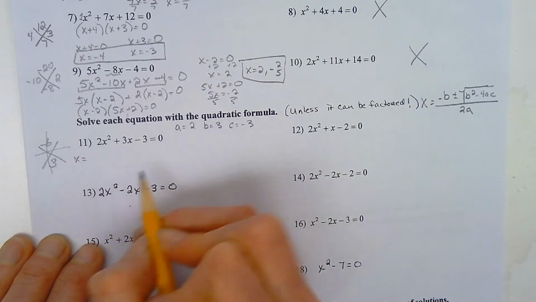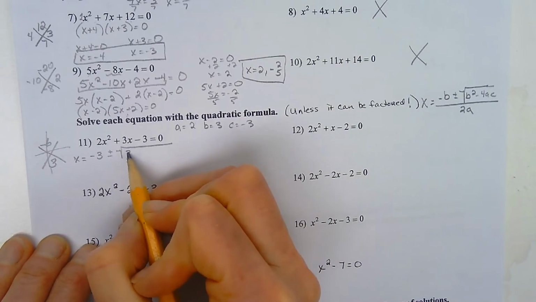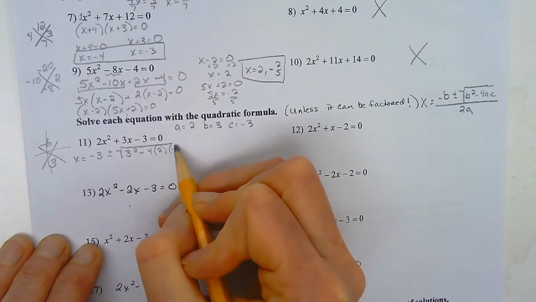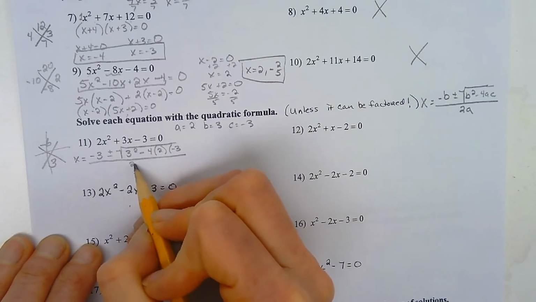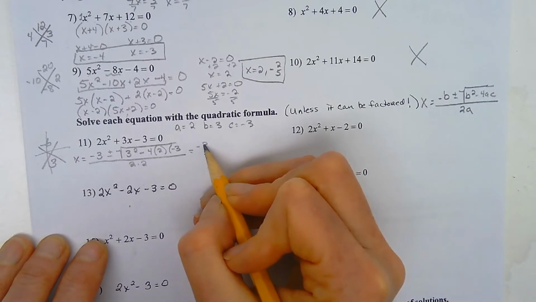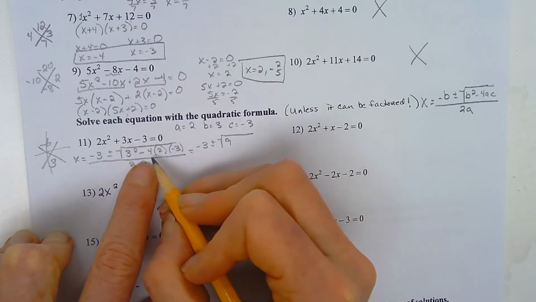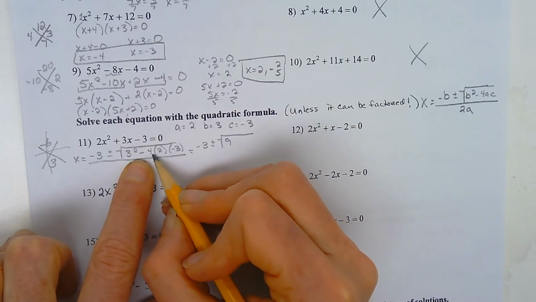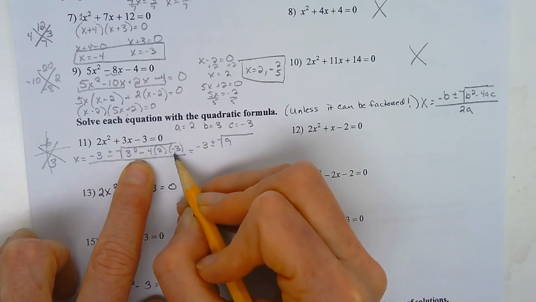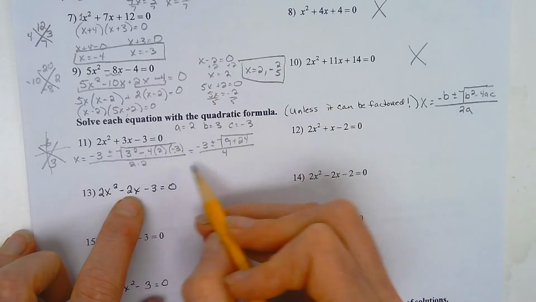X equals the opposite of 3 plus or minus the square root of 3 squared minus 4 times 2 times negative 3. And I'll put that all over 2 times 2. Well, if I simplify, I get negative 3 plus or minus the square root of 9. Now minus, I'm going to add 4 times 2 times 3 because I have a minus and a minus. So I'm going to add 8 times 3 is 24. I'm going to add 24 here. And that's all over 4. 2 times 2 is 4.